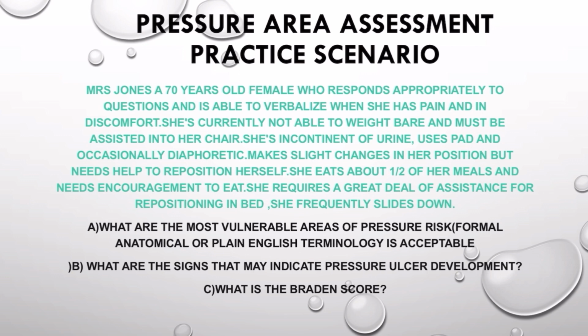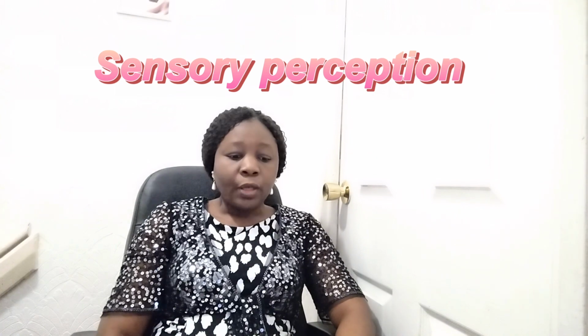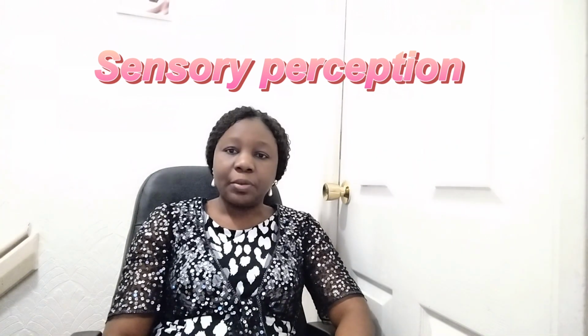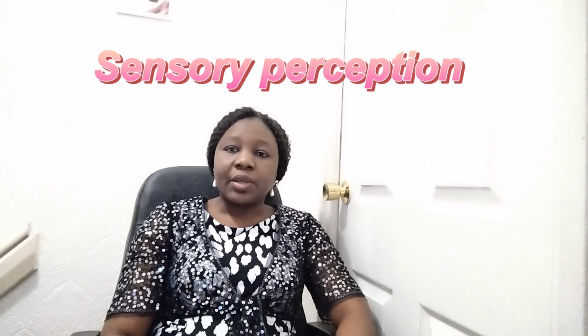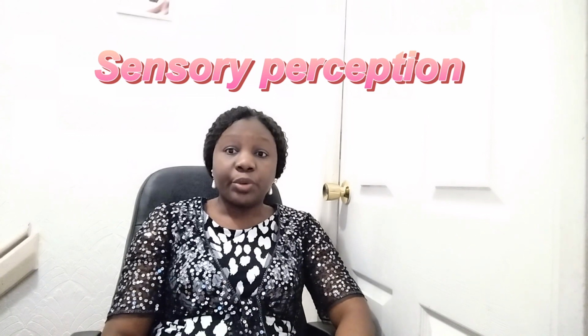So for this skill station, you have to just note those striking words, okay, because there are some things that are expected of you. Like I said, there's a tool that you're going to use. So we're going to be going through each of those parameters one after the other. So the first one is sensory perception. You have 4 scores. You can either score the patient 1, 2, 3, or 4.